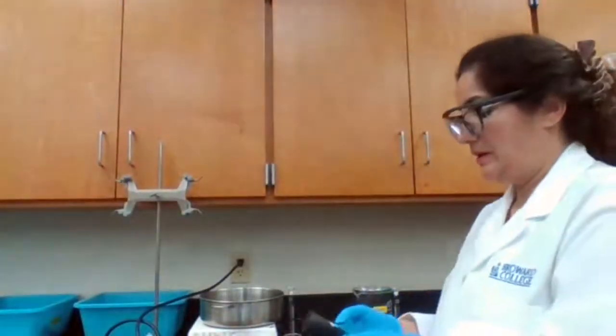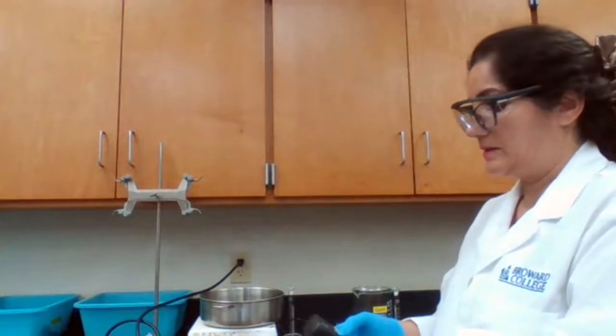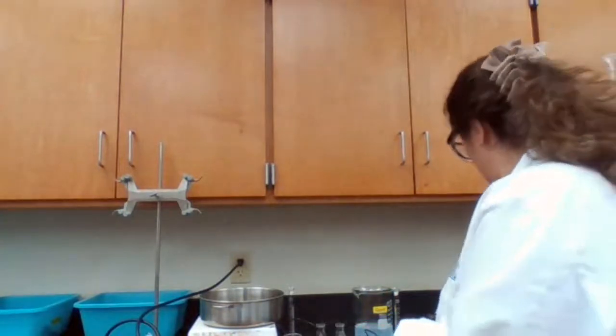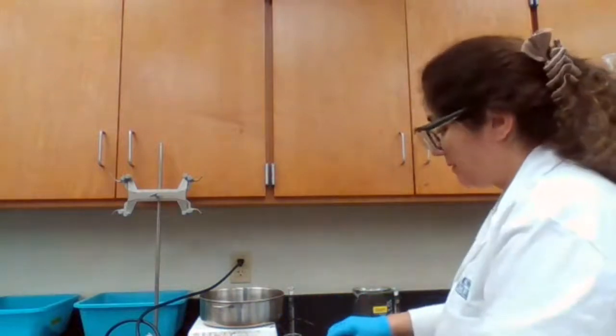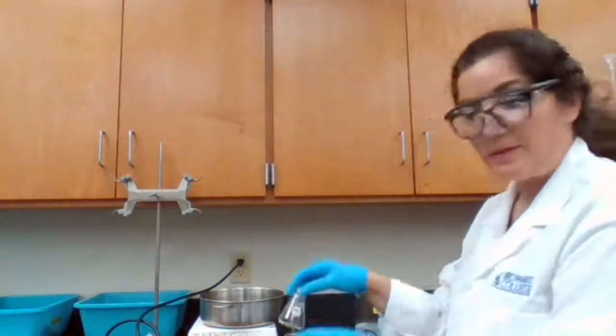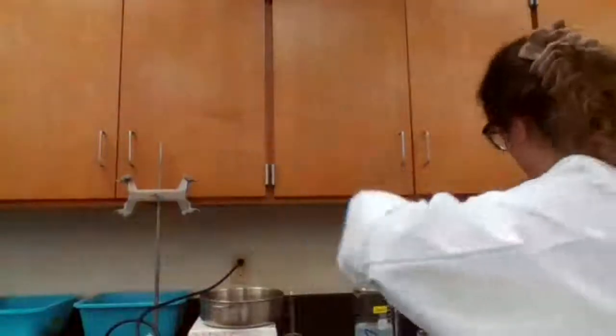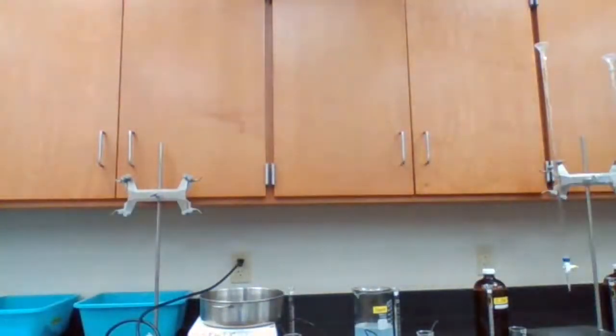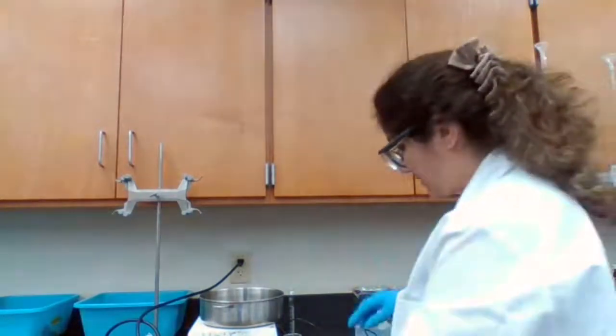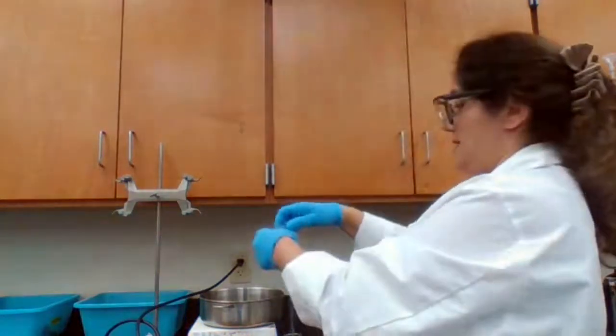Next one is A7 and B7. I like to clean up my workstation. I want to make sure that there is no extra flask here so I don't confuse myself. Okay, let's see. Last one.